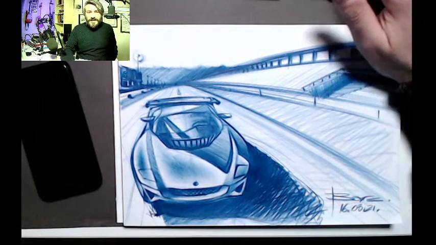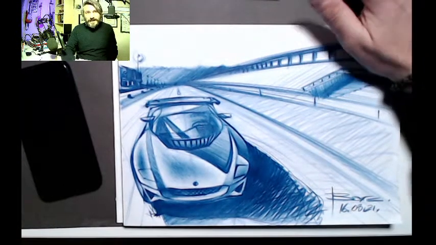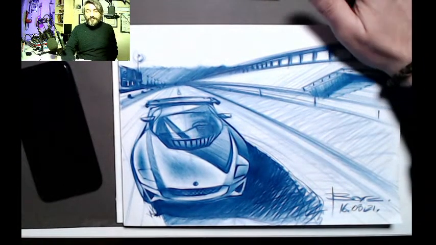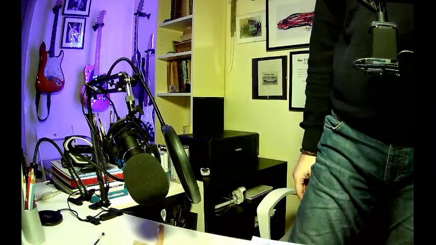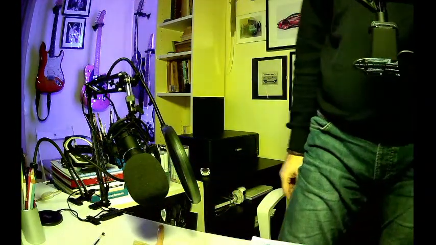Wait, let me change. I would like to change camera. So I'll make the transition. Here we are. And one thing I want to do, I want to put down a little bit this slide. It's a little bit too strong, so maybe you can see me better. Okay, maybe you see me yellow, but that's okay. So we can put this on the side.